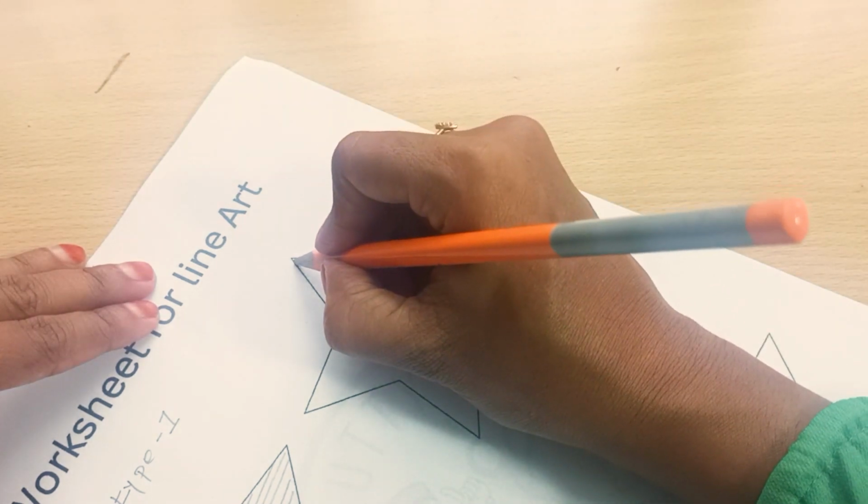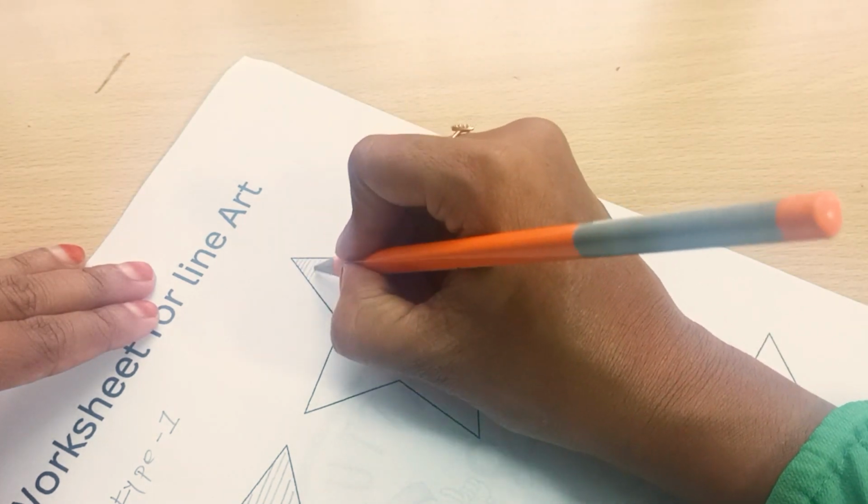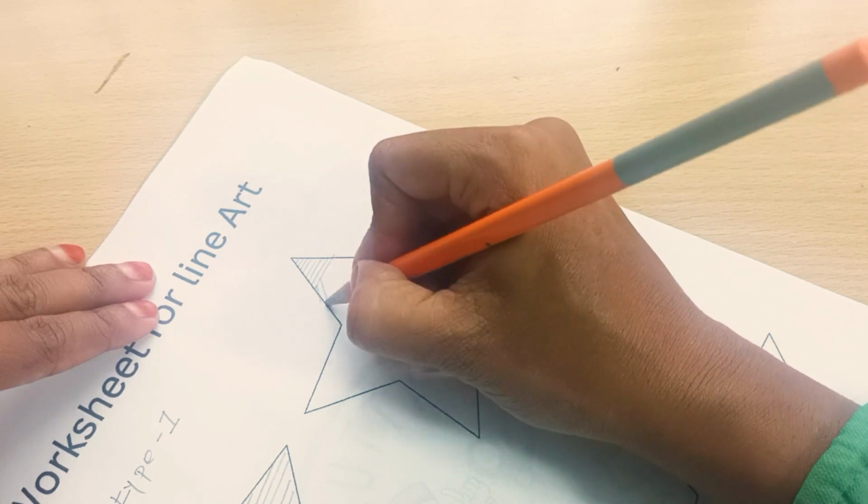Type 2. Different direction. Using the lines but in the different direction.